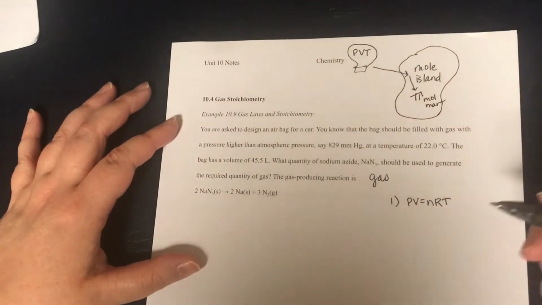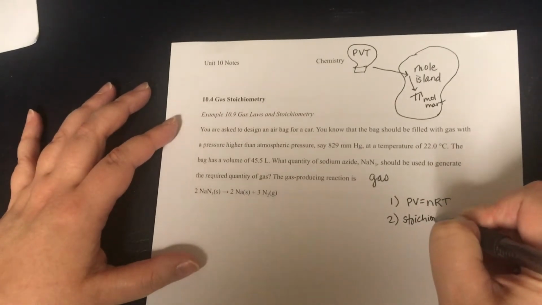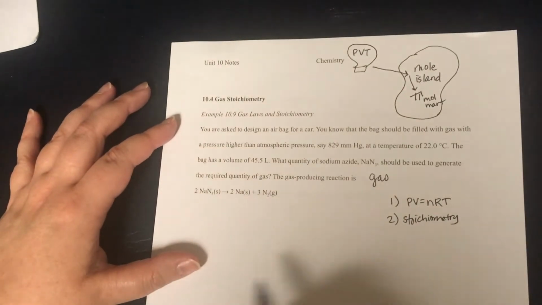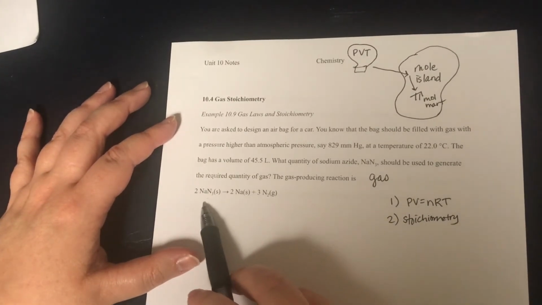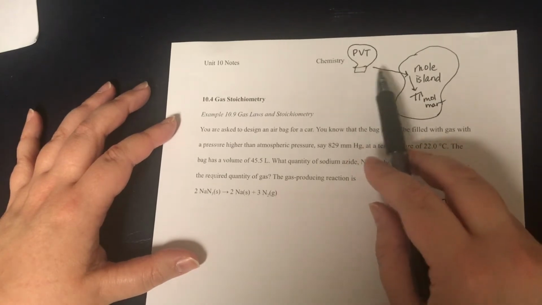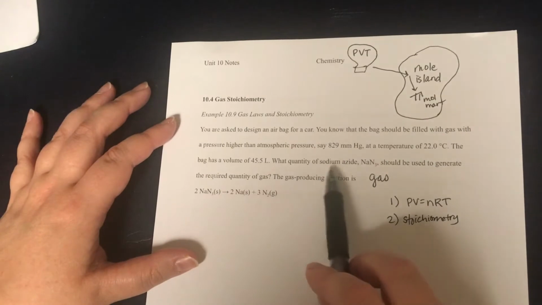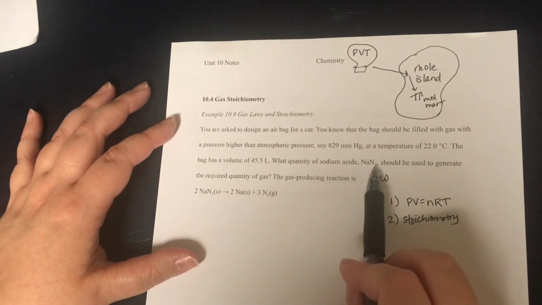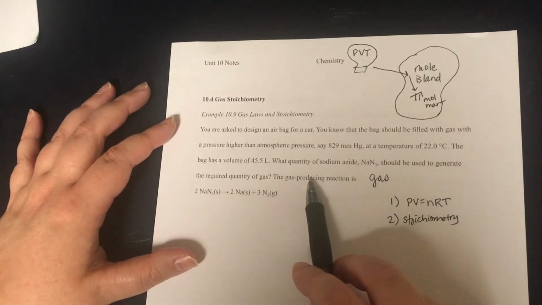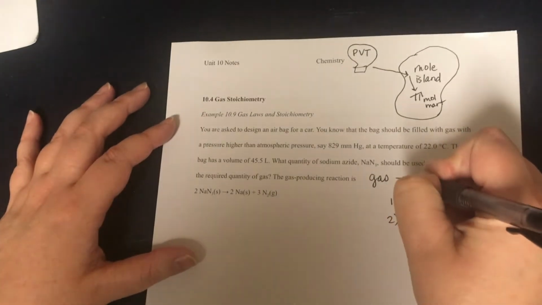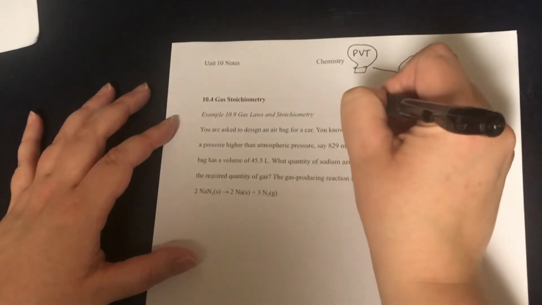And at the Mole Mart, we do something called stoichiometry. And we exchange one chemical for the other chemical. So we're going to exchange from our gas to, well, what are we looking for? We're looking for sodium azide, so we're going to change to sodium azide. And what are we looking for about that sodium azide? We're looking for its mass. We're looking for the mass of sodium azide. So the last step will be to go back out to the mass ship.